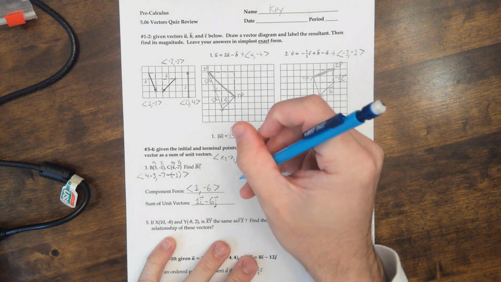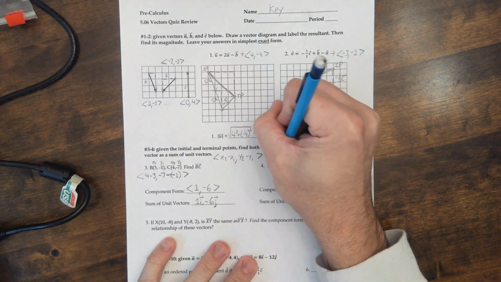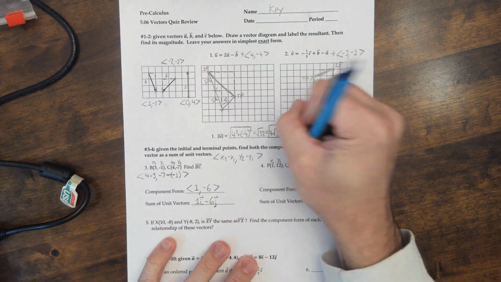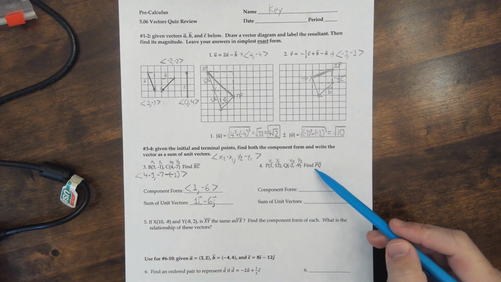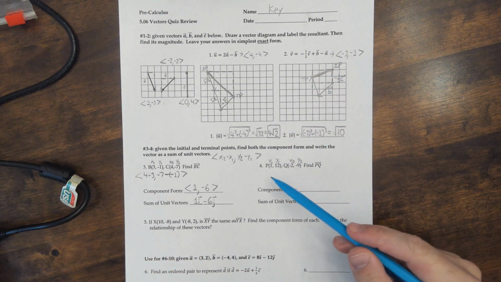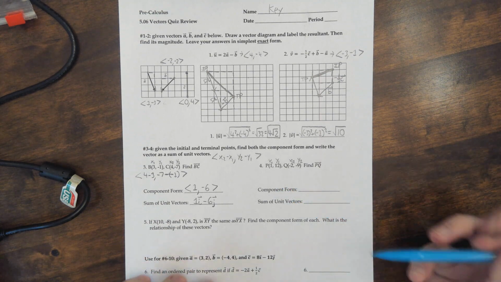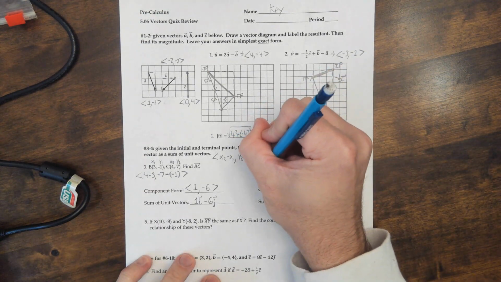Same thing here. We're going to do the exact same thing. We're going to label x1, y1, x2, y2. How do you know what is the initial, what's the terminal? It's just how the letters are listed in a row. P, Q, so P is going to be our initial point, Q is going to be our terminal point. So let's go ahead and plug it into our formula here.